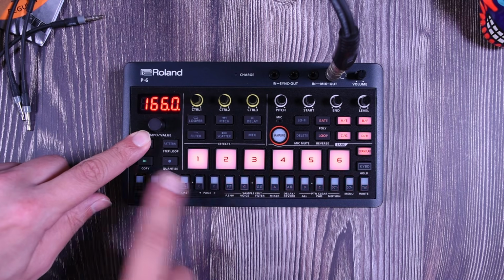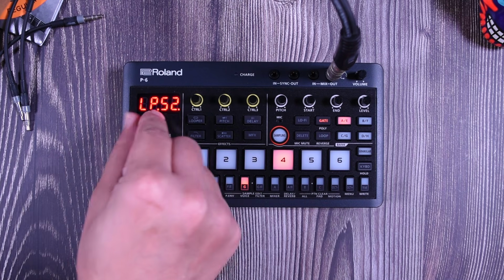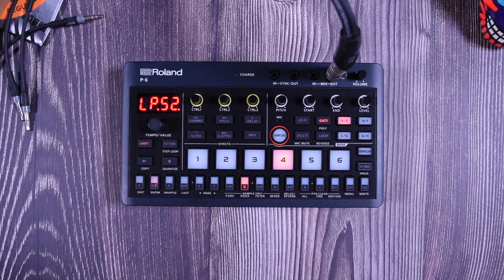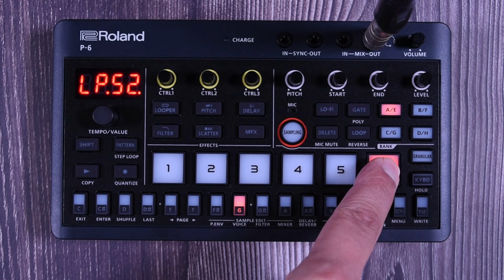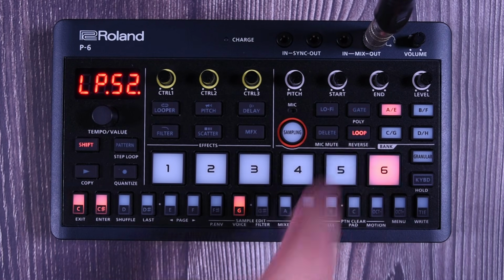Okay, so going back to shift and then voice. After the size is going to be the loop size, and this only works when you loop. I'm going to maybe select this one. I guess it's going to work a little bit better. And now I'm going to enable the loop.